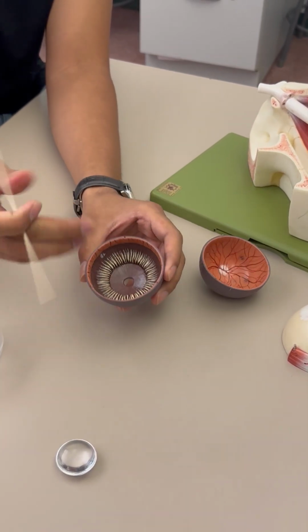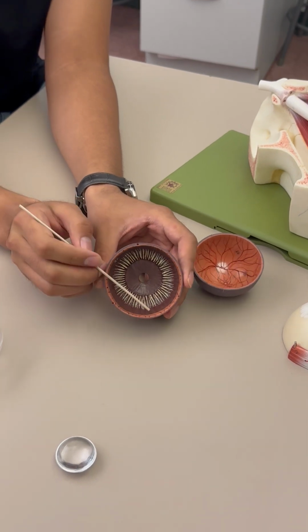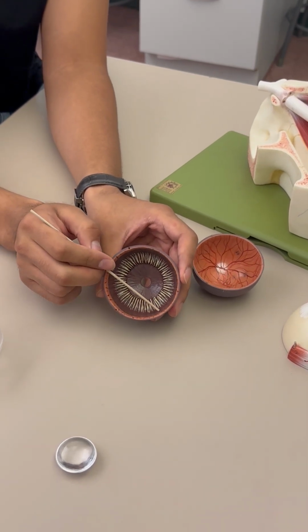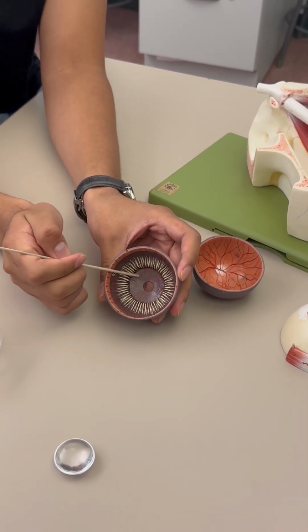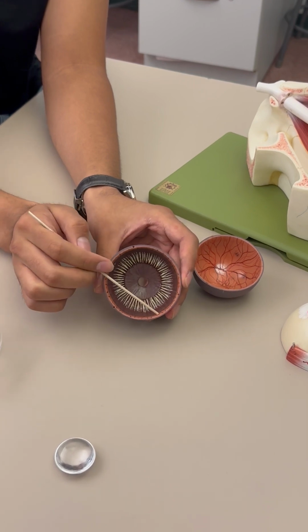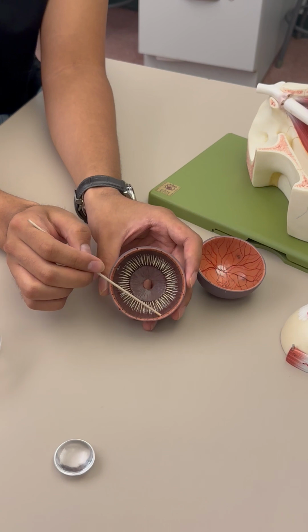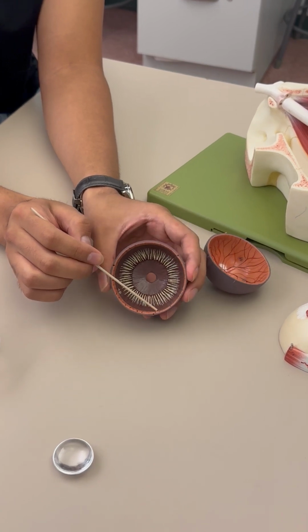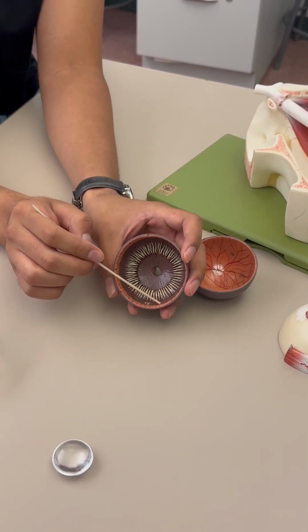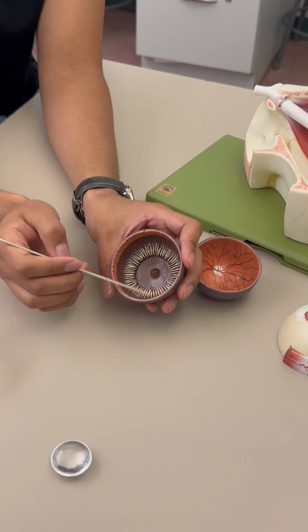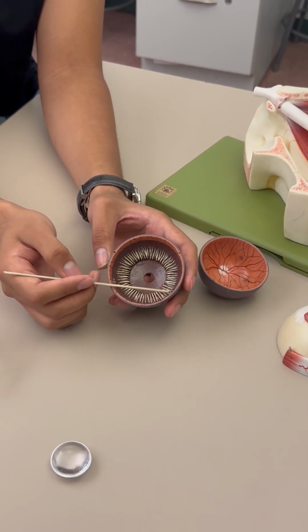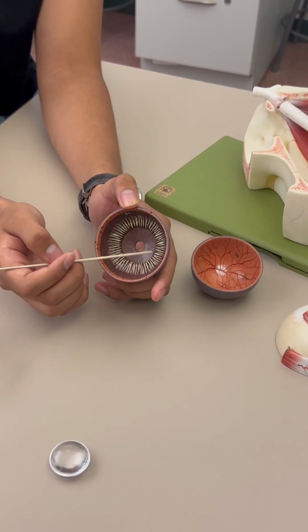Going over here now to this part of the eye, we see the retina, and we see this layer, which is going to be called the ciliary body. Between the retina and the ciliary body, we have a border, which is going to be called the ora serrata, right over here. So this is all the ora serrata. These little white things over here are going to be called suspensory ligaments. So these are all suspensory ligaments.